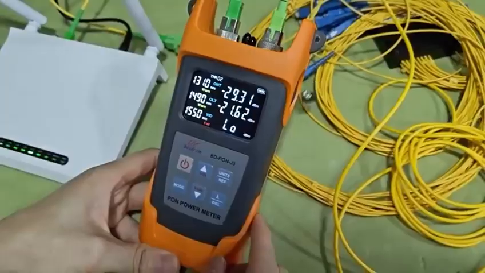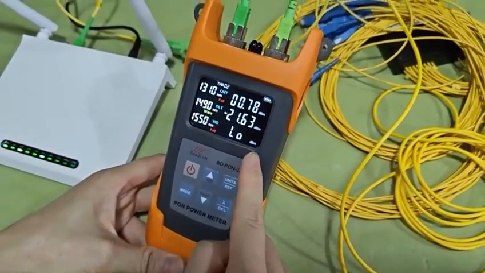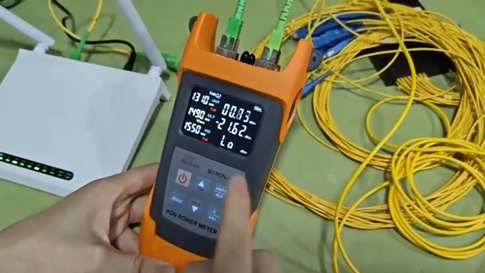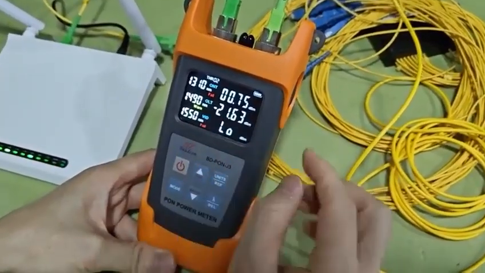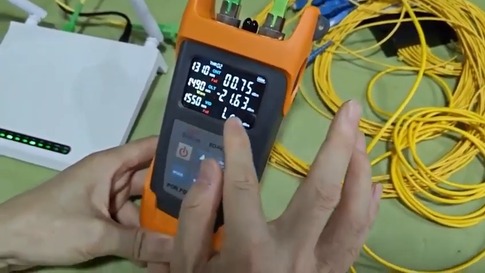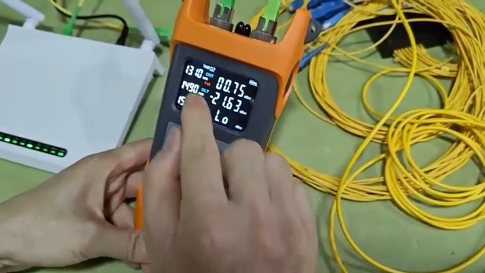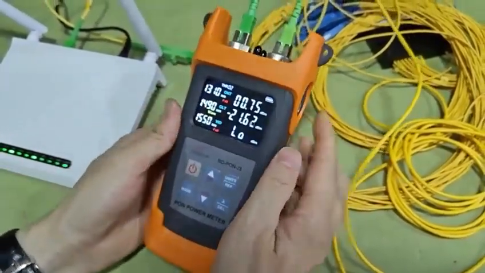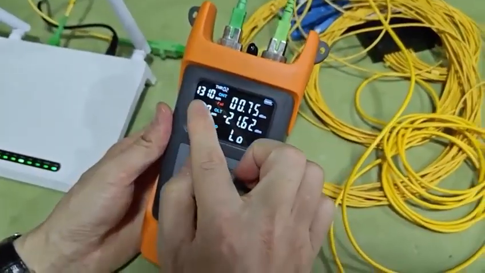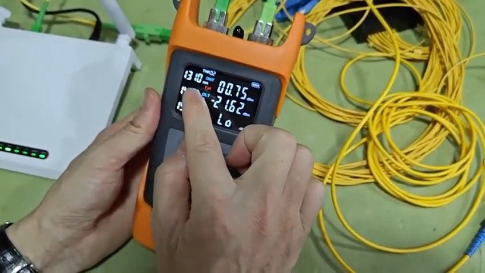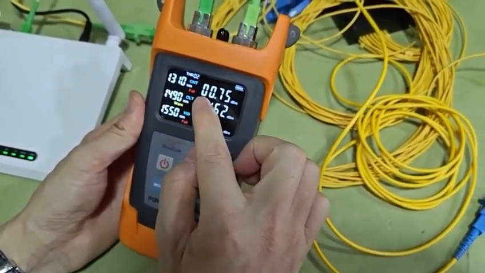You should see readings such as 1310 nanometers with a power level of 0.75 dBm for the ONT and 1490 nanometers with -21.58 dBm for the OLT. These results help you verify that the ONT is functioning correctly and the signal levels are within acceptable ranges.